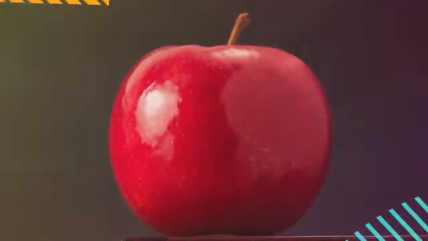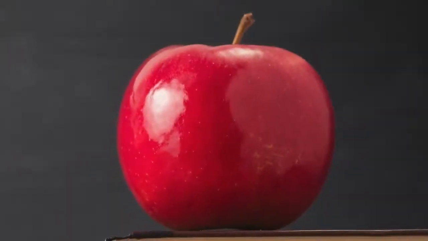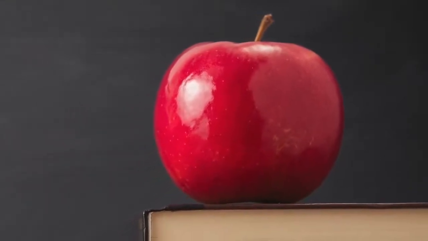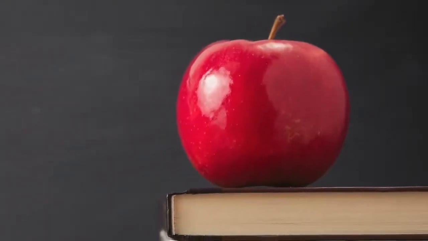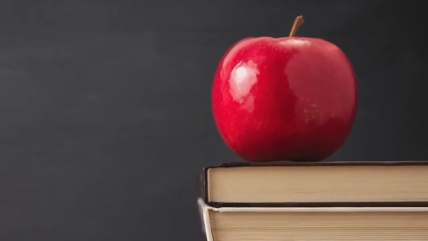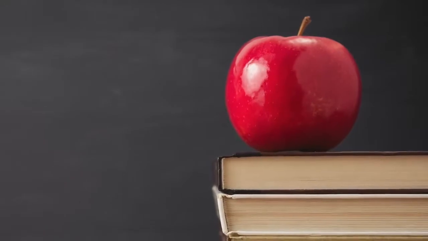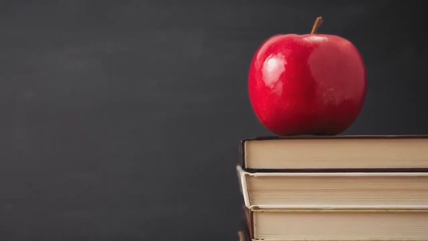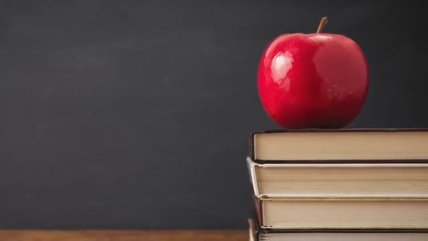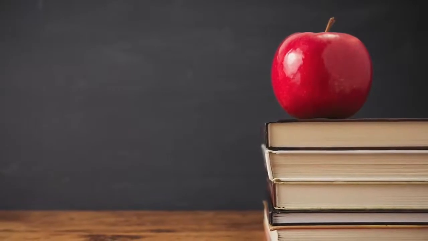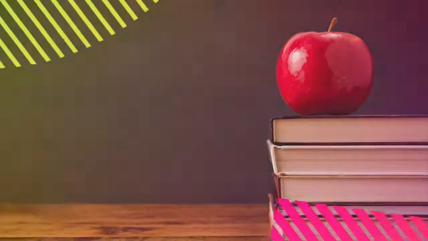Let's look at this photo. If I state that this is the round fruit of a tree, which typically has thin red or green skin and crisp flesh, am I giving the denotation or connotation of the symbol? It is the denotation or dictionary definition of the word apple. The apple is sitting on books atop a desk with a blackboard in the back, which can convey a connotation of education. Great job!